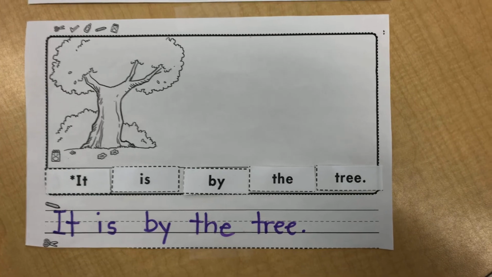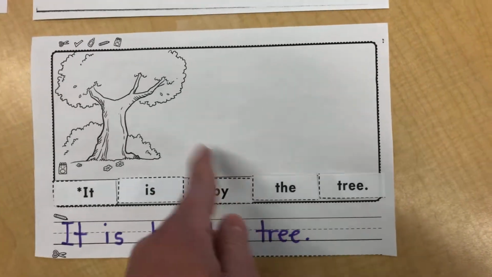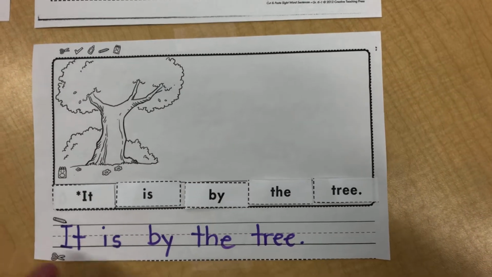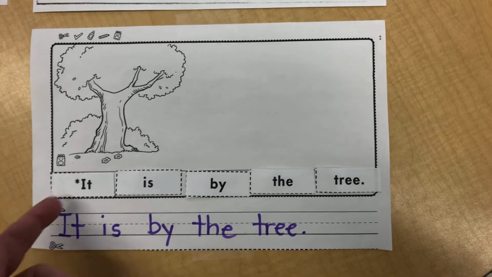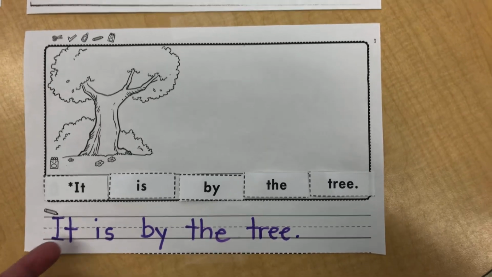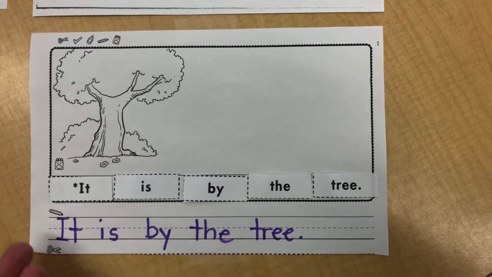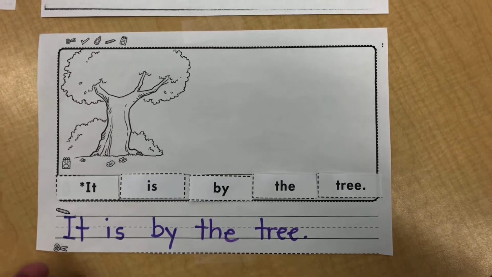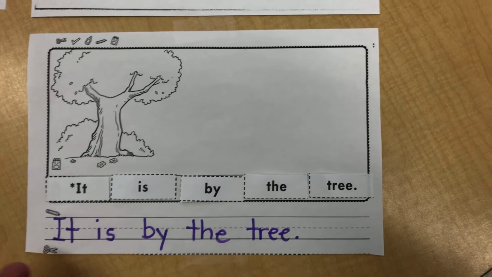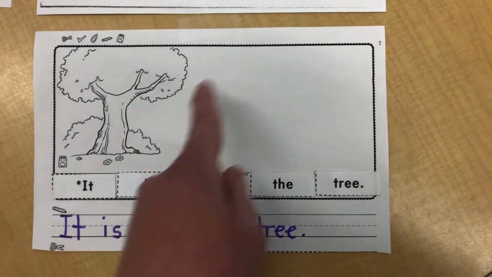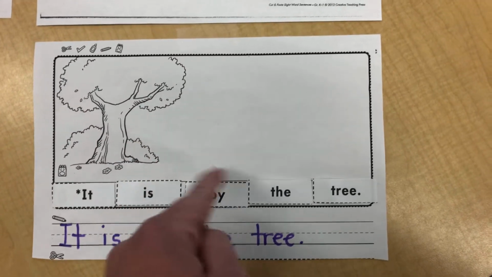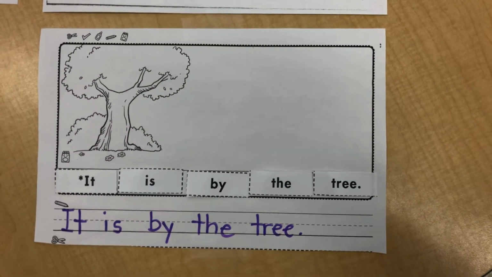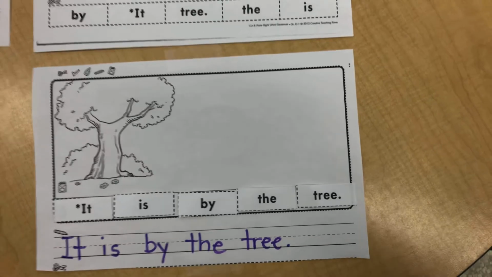It is by the tree. So you're not going to draw people because you would say she is by the tree or he is by the tree or they is by the tree. This is a thing. It says it. So it's going to be a thing. A thing is like a house, a car, a rainbow. That's an it. Okay? So draw something by the tree and then color your picture, color your tree and color whatever it is that you drew here. Okay? And there you have it.